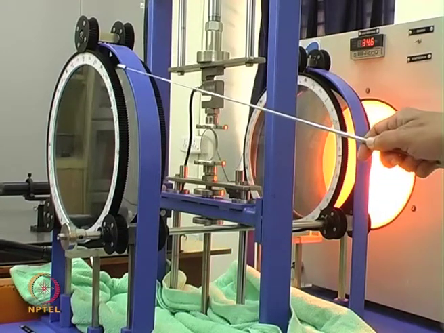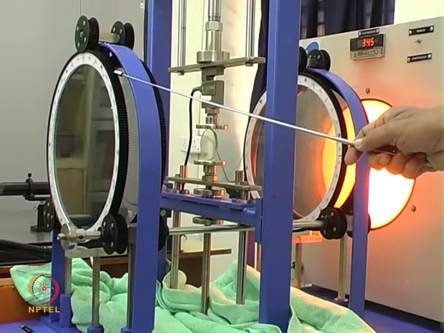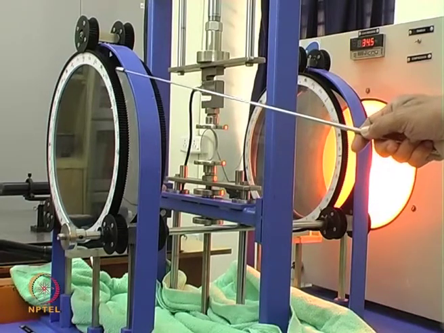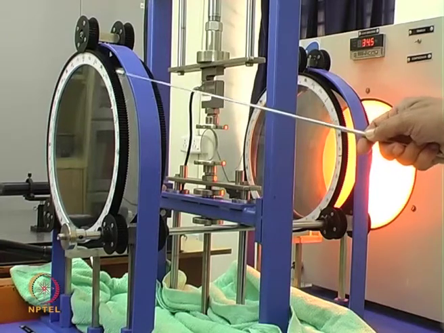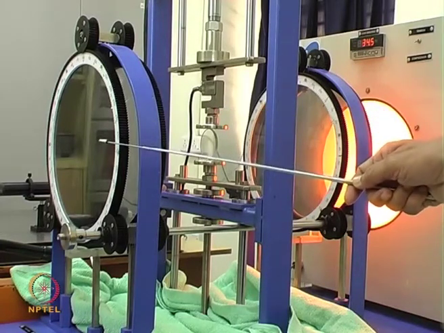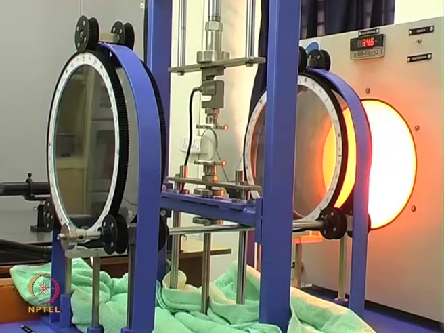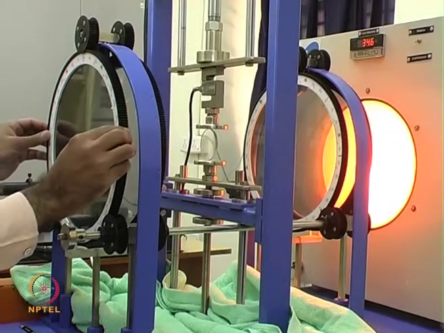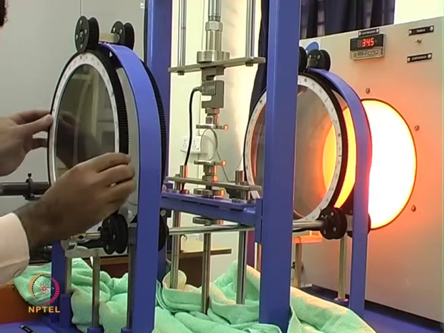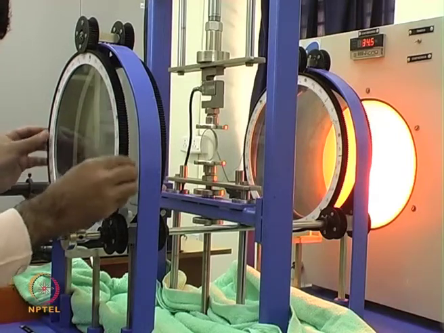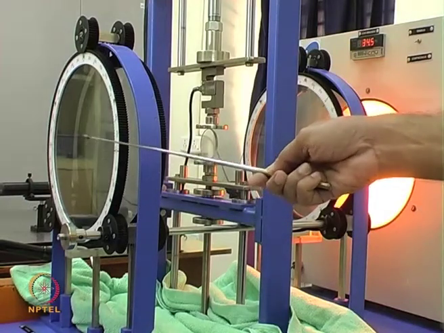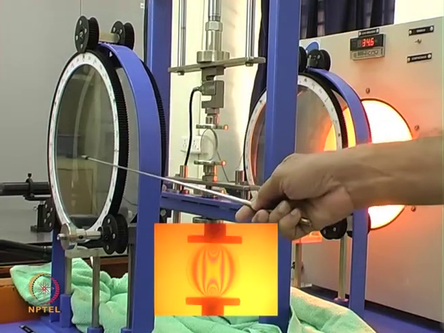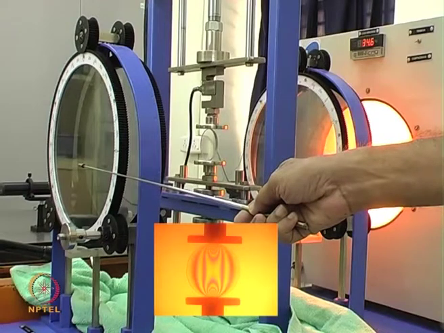Suppose I rotate the analyzer and keep it at 90 degrees, then what I will have is polarizer analyzer are parallel, I will essentially see a bright field. Rotate the analyzer now. So, what you now see is you see the bright field fringes.